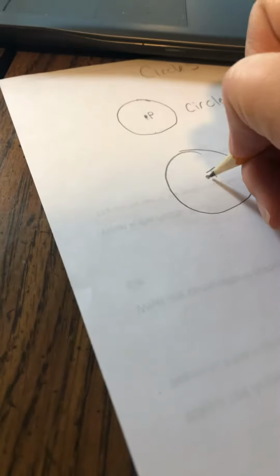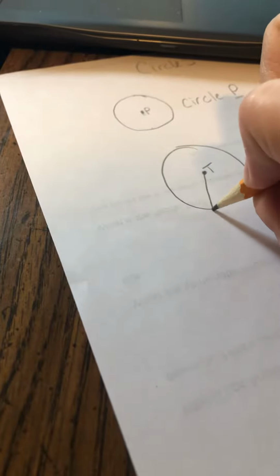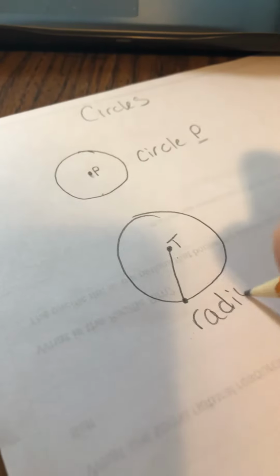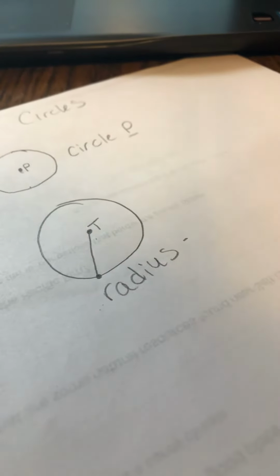Circles have different parts to them. So here's a circle, I'm going to call this circle T. And if I draw a line segment from center T to the edge of my circle, this is called a radius. And it is half the distance across the circle.